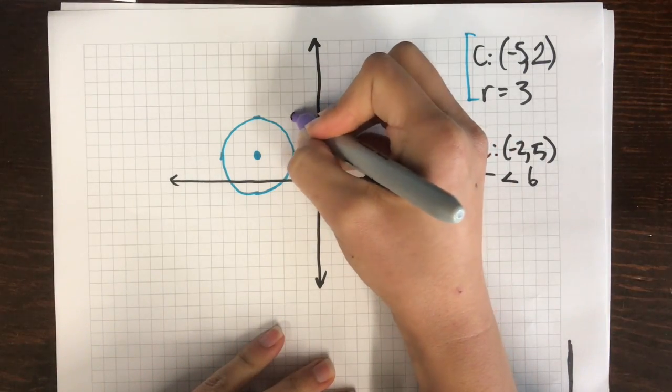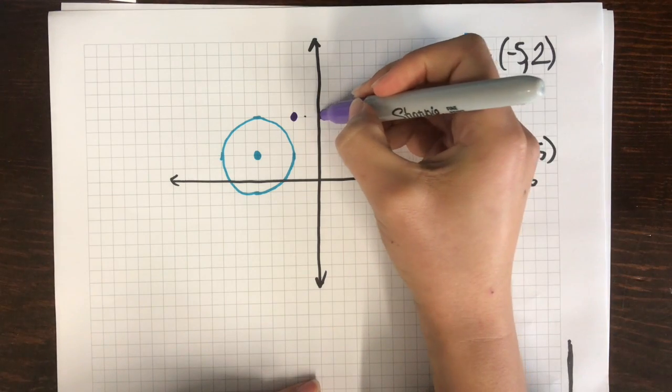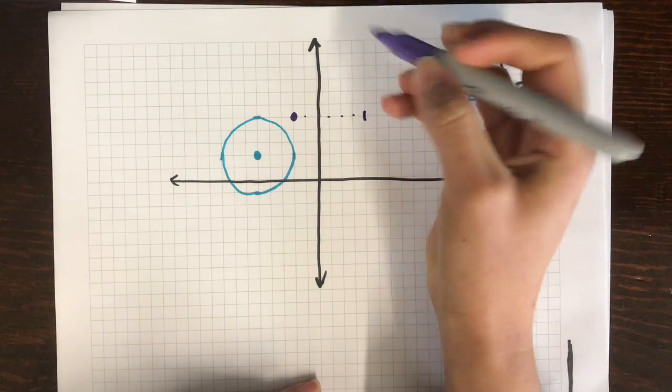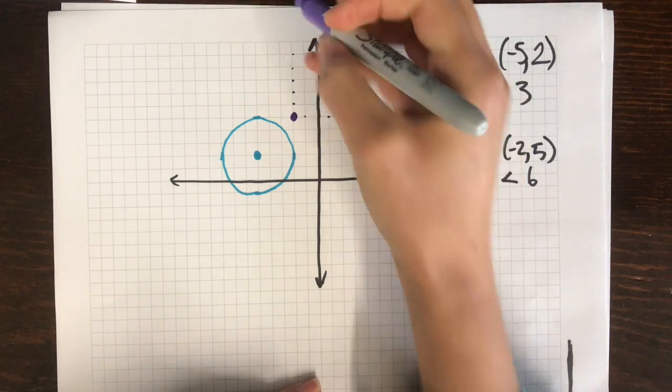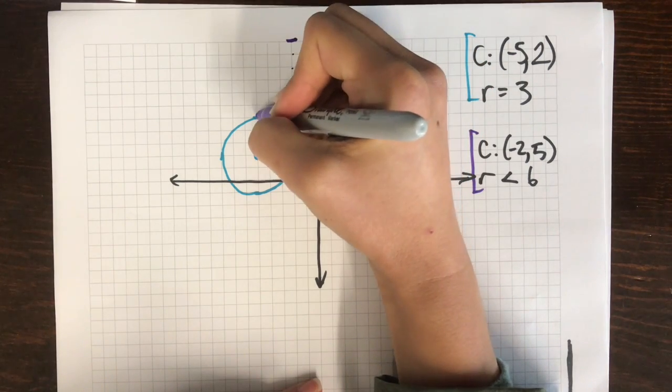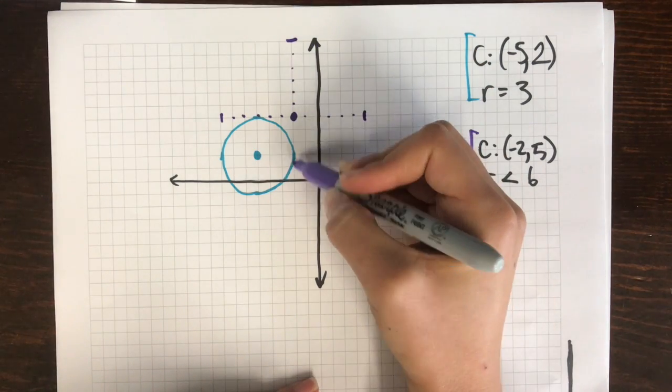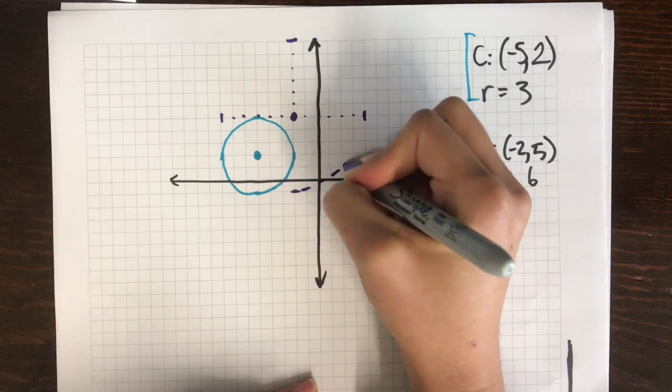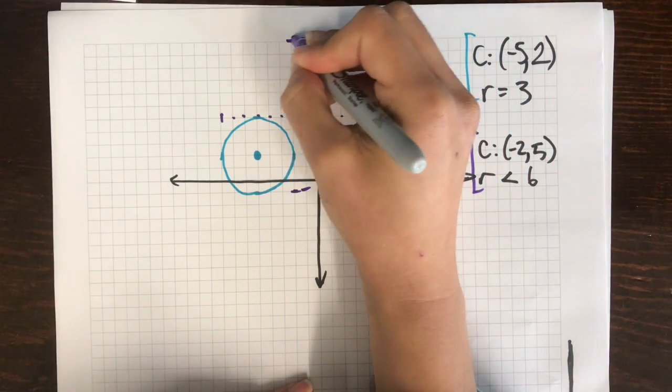So I plot my center first, and then I'm going to plot the radius. So I just go up 6, to the left 6, to the right 6, etc. And once I do that, then I can connect everything with dotted lines because it's not less than or equal to, it's just less than.